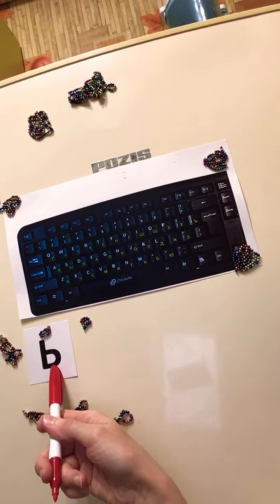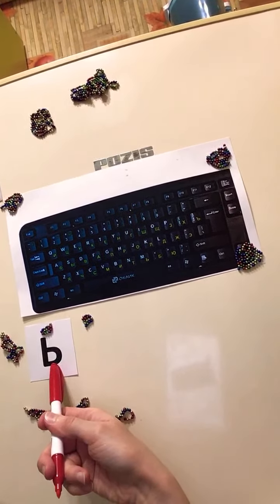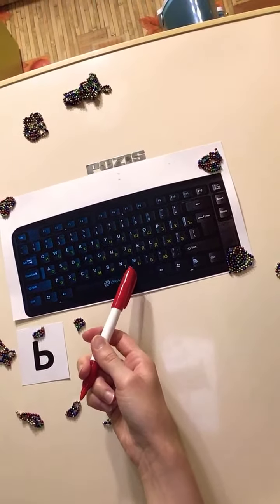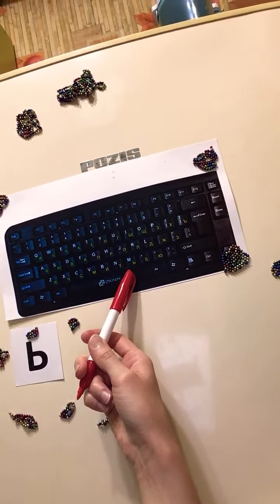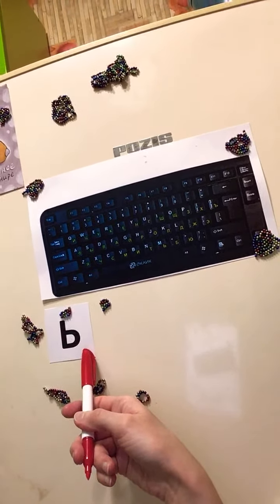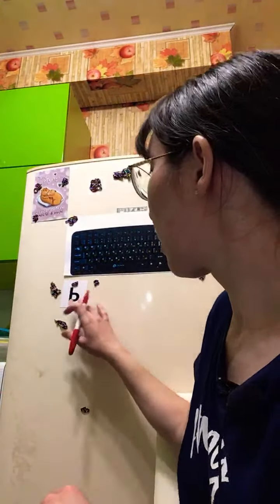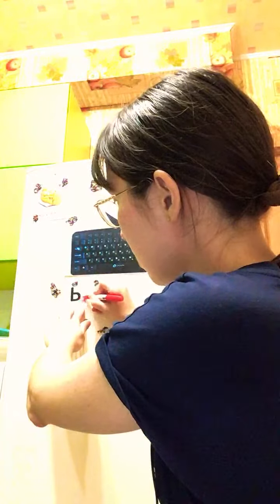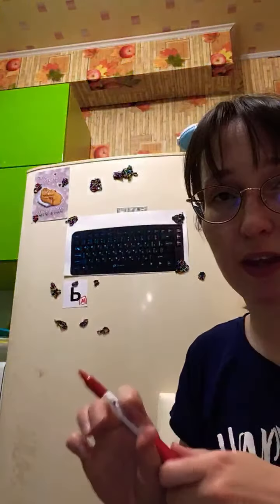So turn your language settings to the Russian language, click the button M, and you will get the Russian letter мягкий знак. You can do it right now in the chat. Yes, you're right. Here I'm going to write this button. It's a button with the letter M.